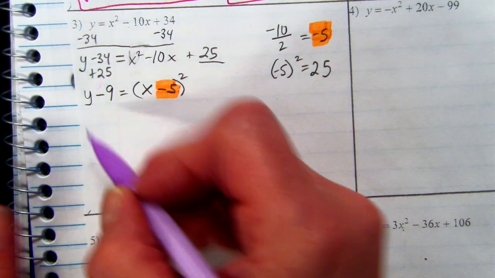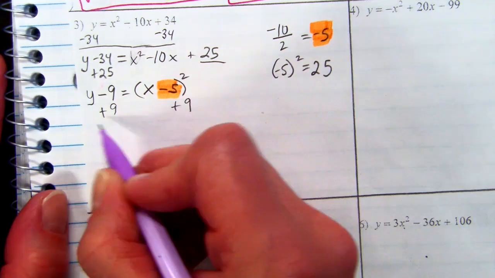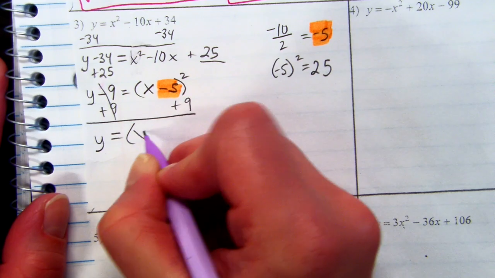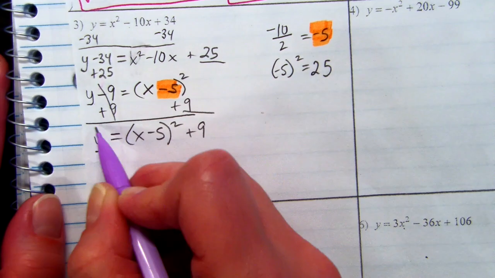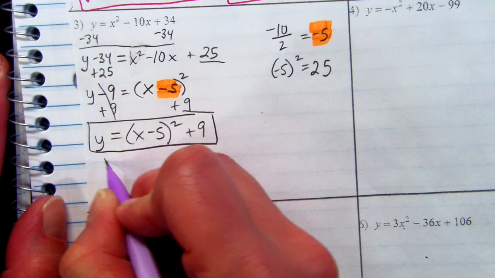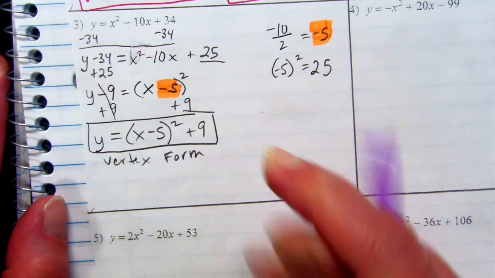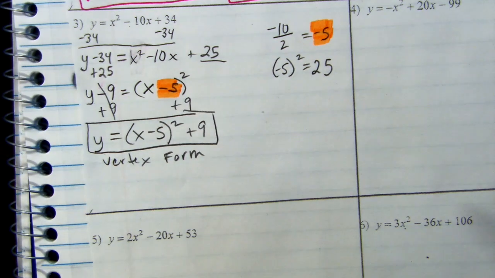Okay, so now we're going to put this back in y equals form, in a form that I could put into a calculator and graph. So y equals x minus 5 squared, and then plus 9. So this right here is vertex form. That's usually the first thing you're going to box. That's the first thing that they're asking for.